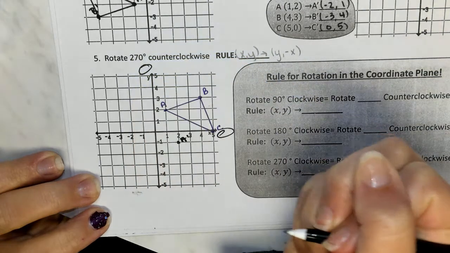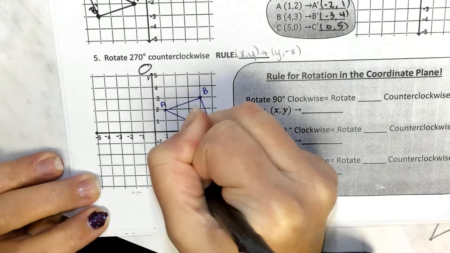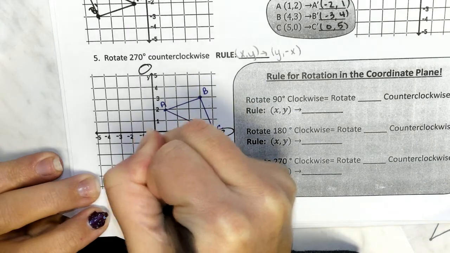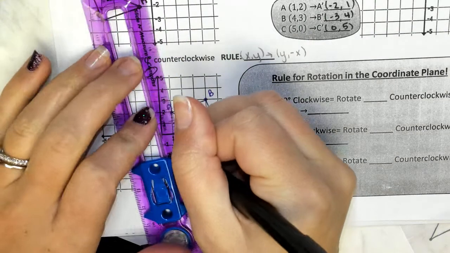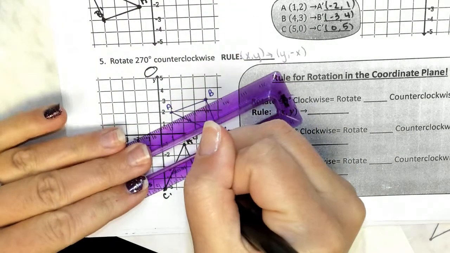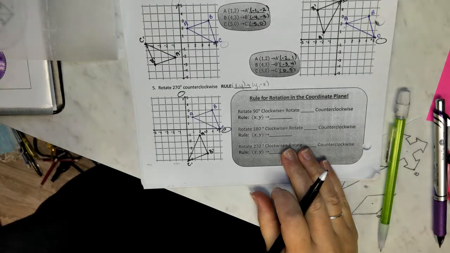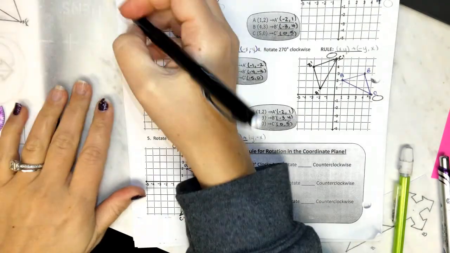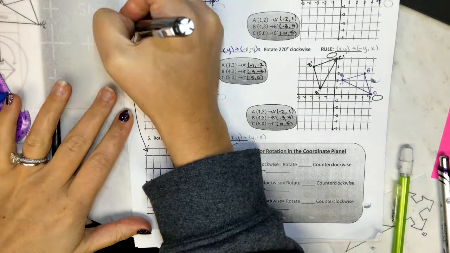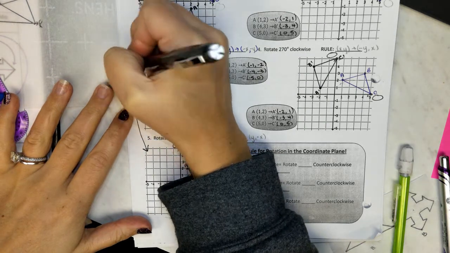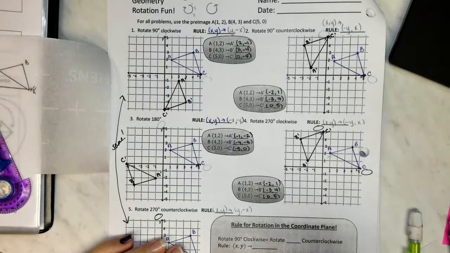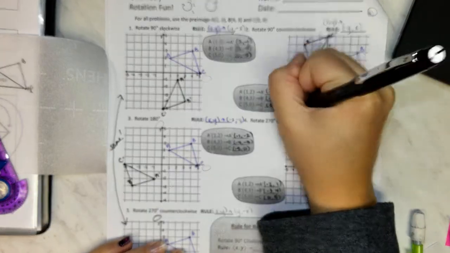So here's A prime, B prime, C prime. So let me zoom back out so you can see this all. These right here were the same. Okay, now if you look up here, notice these two were the same.